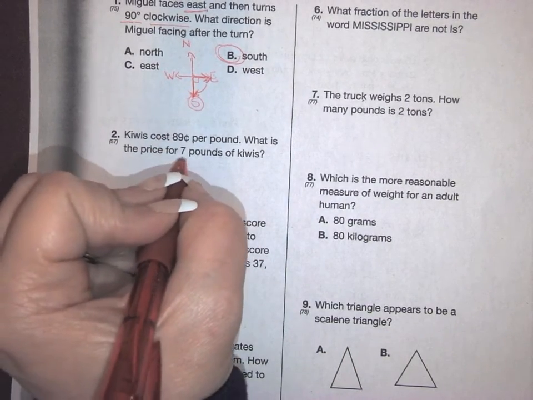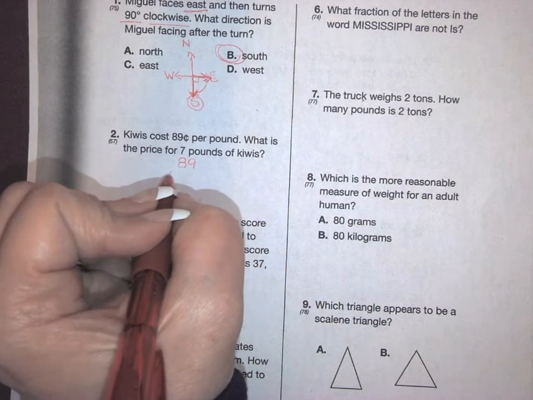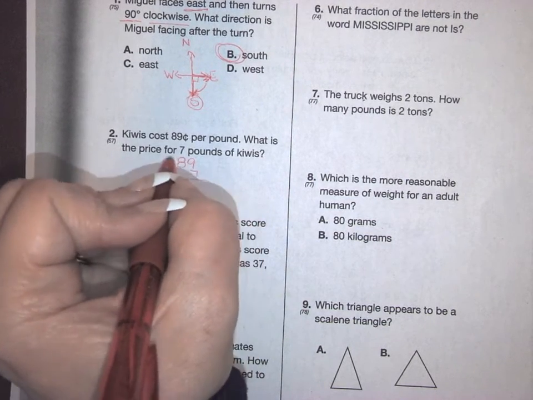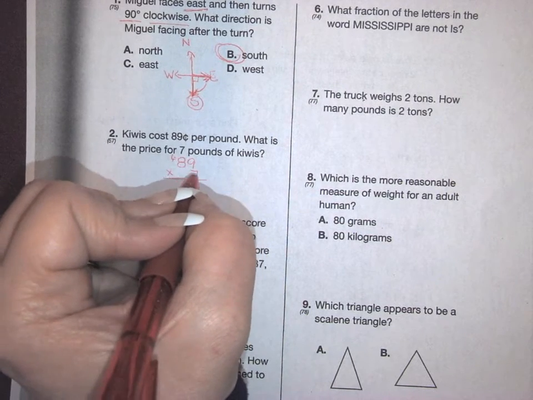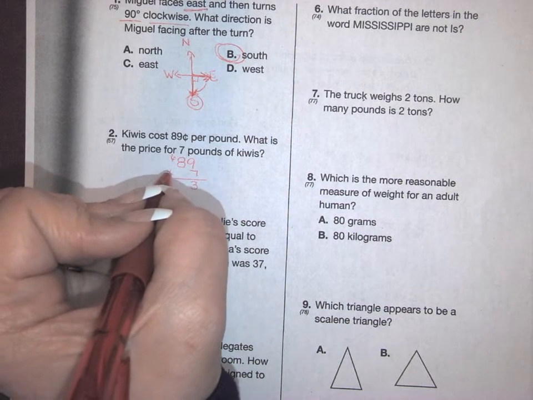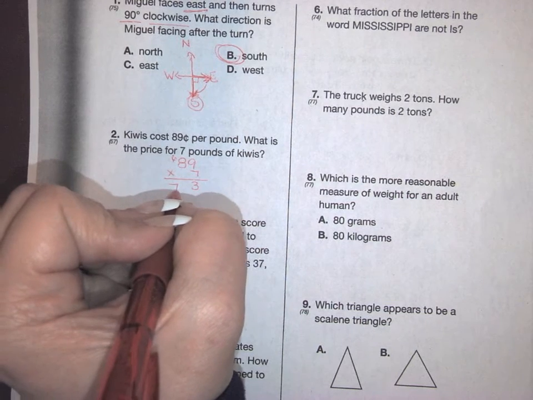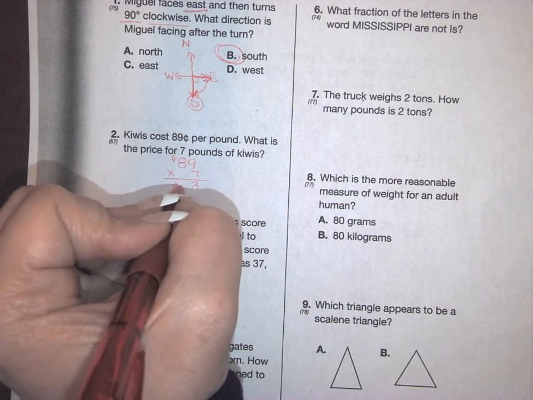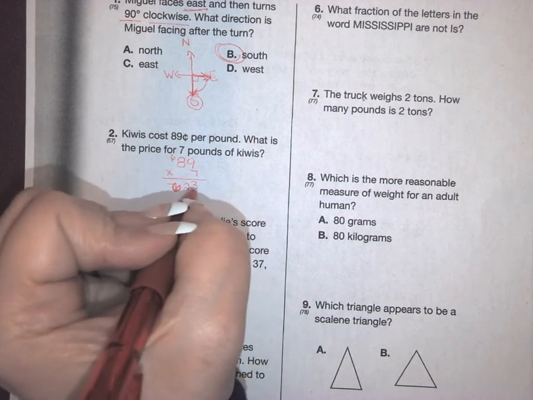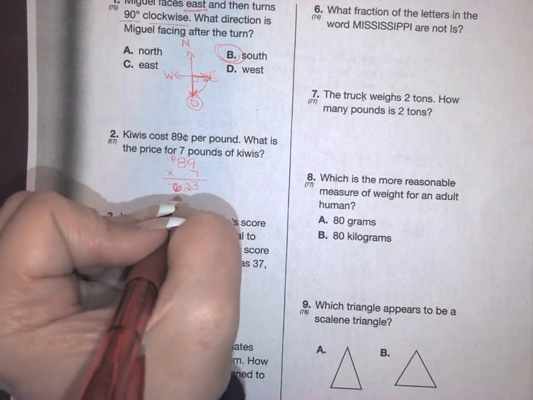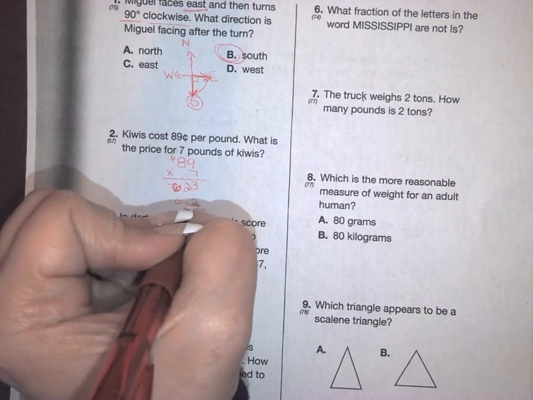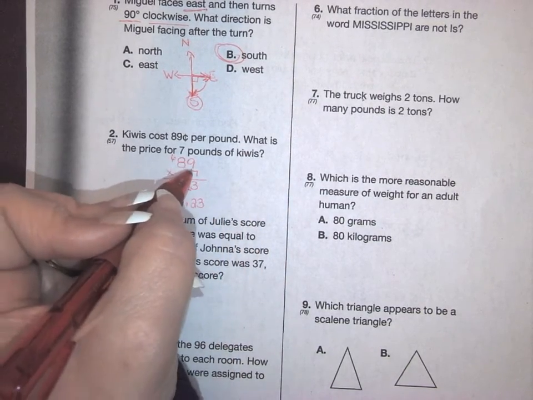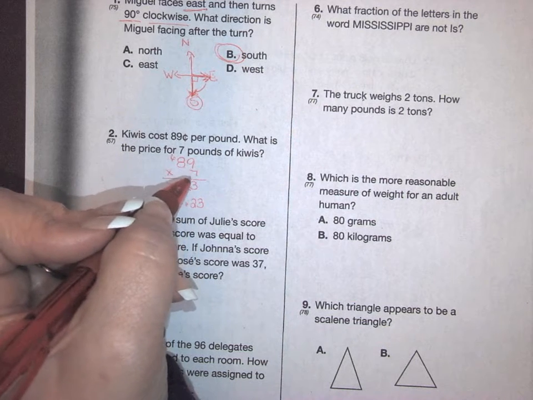For number 2, kiwis cost 89 cents per pound. What is the price for 7 pounds? So we have 89 cents times 7 of those. 9 times 7 is 63. 8 times 7 is 56. And 6 more gives me 62. Sorry. And I can say it's 623 cents, or I could say it's $6.23.